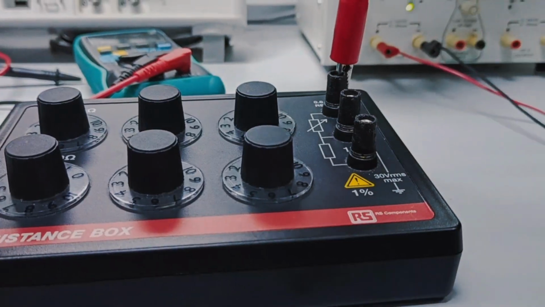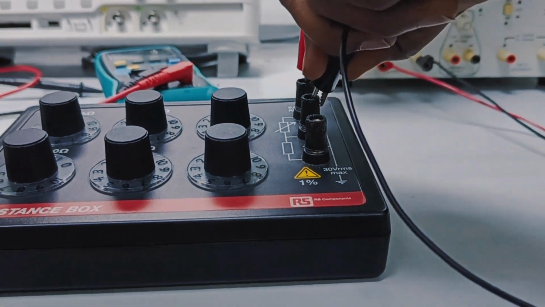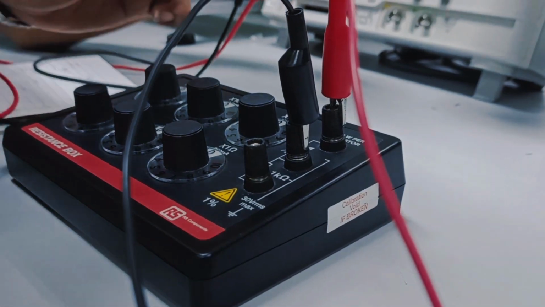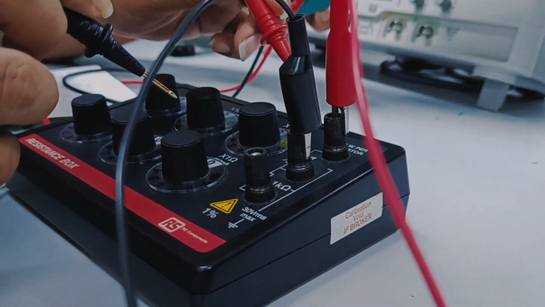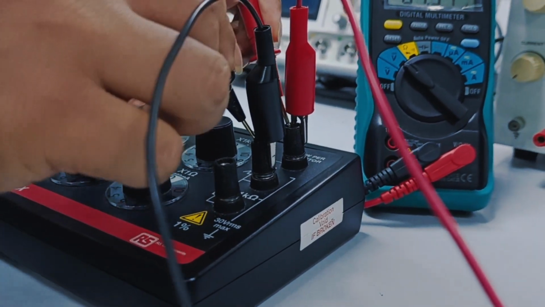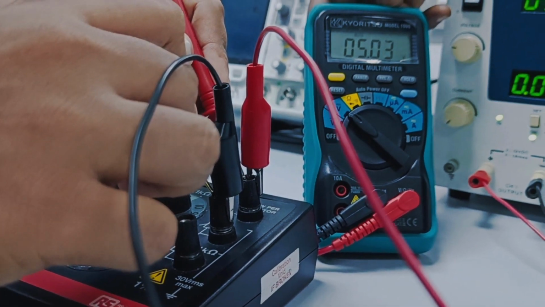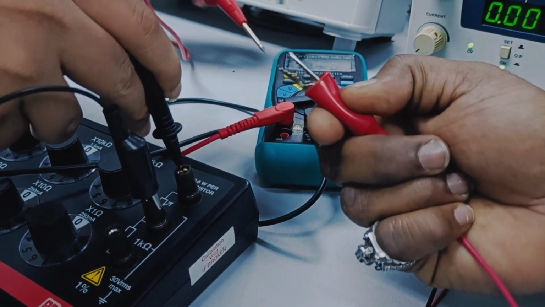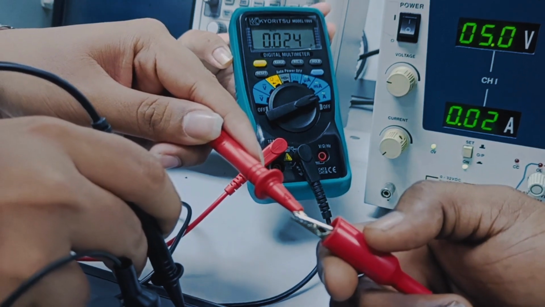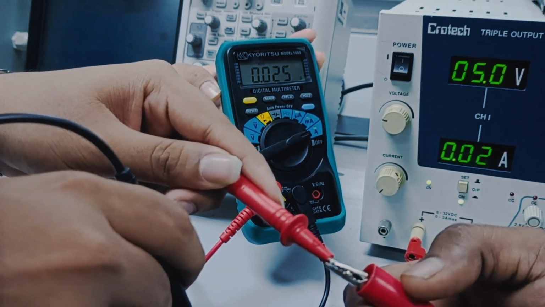Next, measure the voltage across the resistor. Connect the positive multimeter lead to the point where the resistor connects with the positive side of the power supply and the negative multimeter lead to the other side of the resistor. For current measurement, set range to ampere and connect the red probe to the positive side of the power supply and the black probe to the indicator resistor.